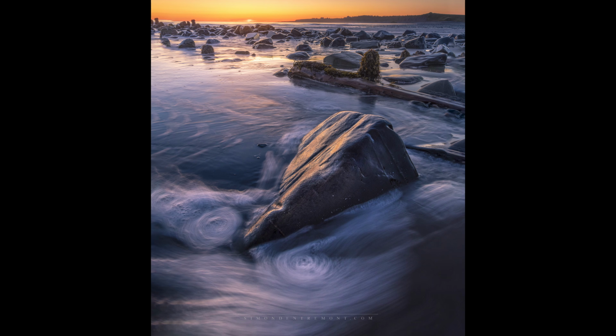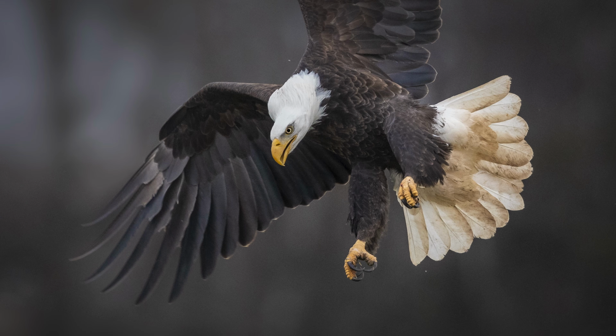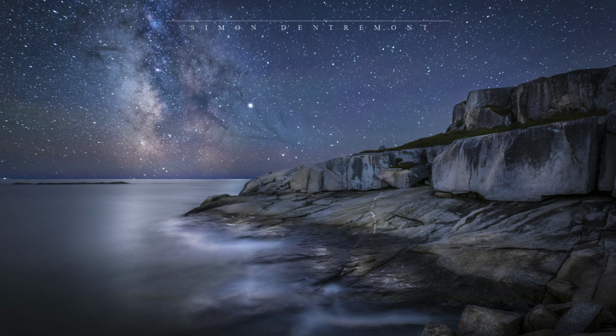Are you struggling with getting sharp photos? Or are you interested in exploring all the creative opportunities that shutter speed affords, like creating intentional blur in your photos or freezing fast action? In this video, I'm going to tell you how shutter speed works, how it affects your exposure, and how to use it creatively to get photos like this and this.